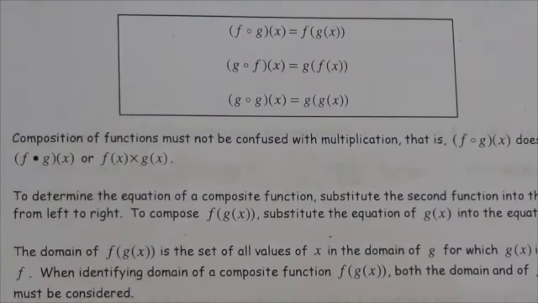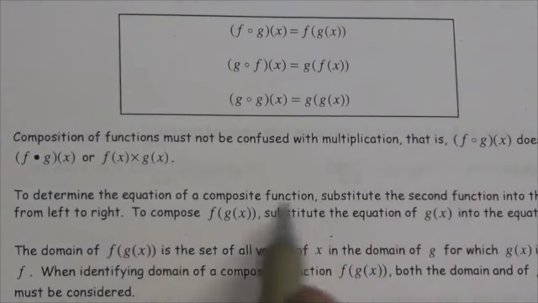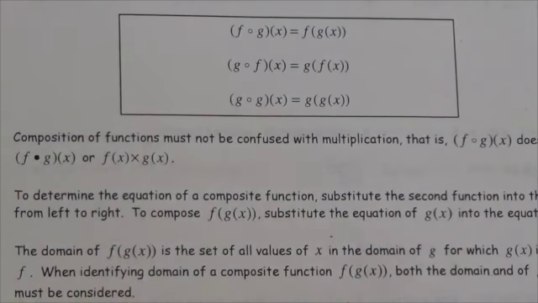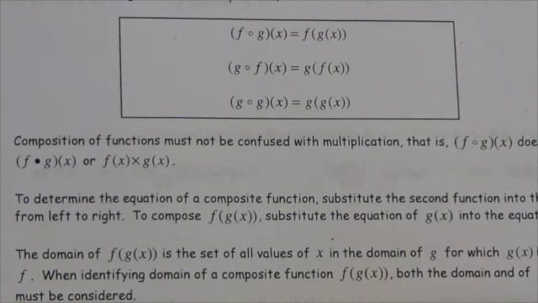Now it says here, to determine the equation of the composite function, substitute the second function into the first and read it from left to right. Which makes perfect sense. You're going to plug that thing in, and you're going to try to expand it out, do whatever simplification you need to do to get that expression as simple as possible.